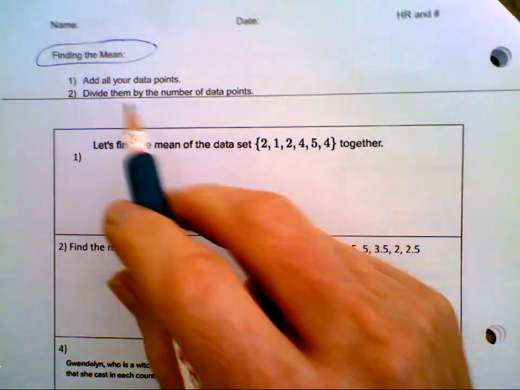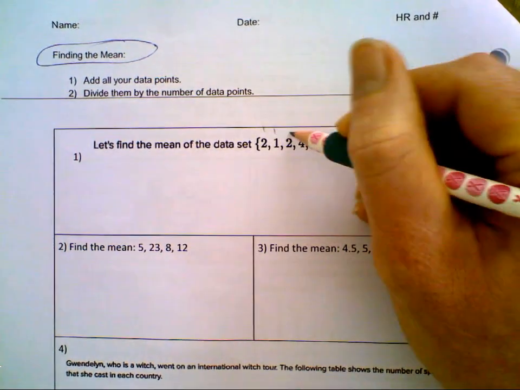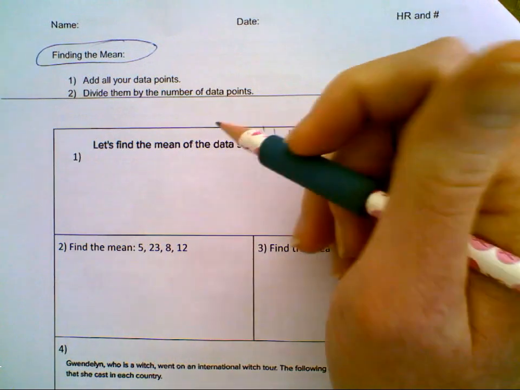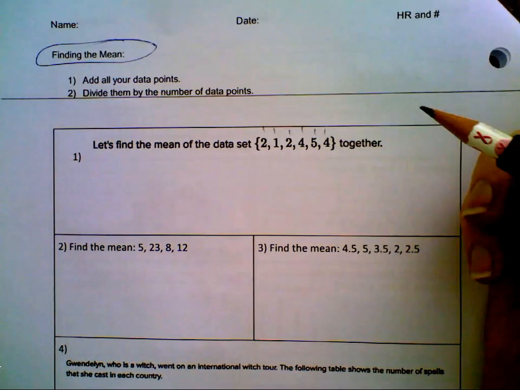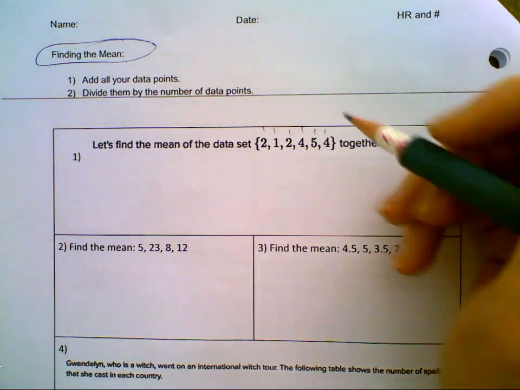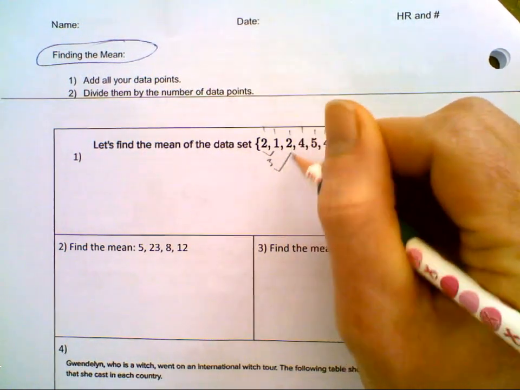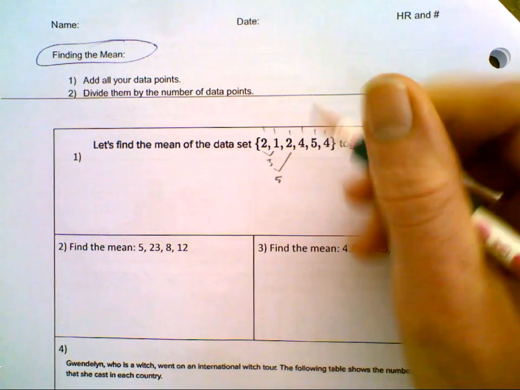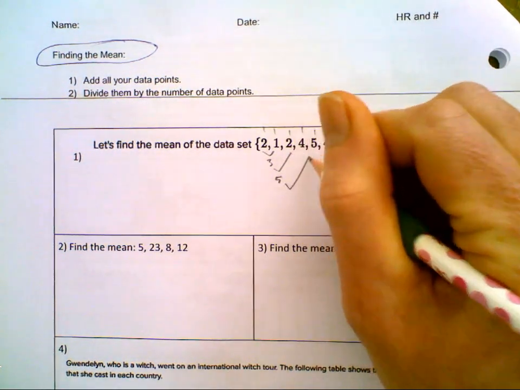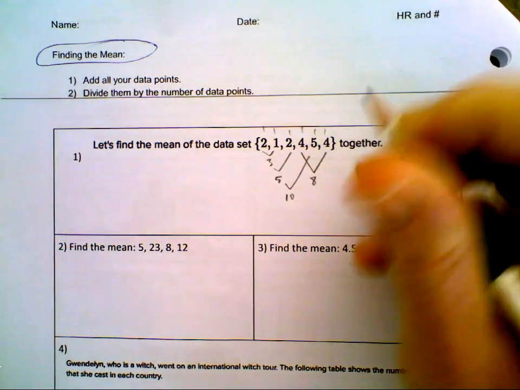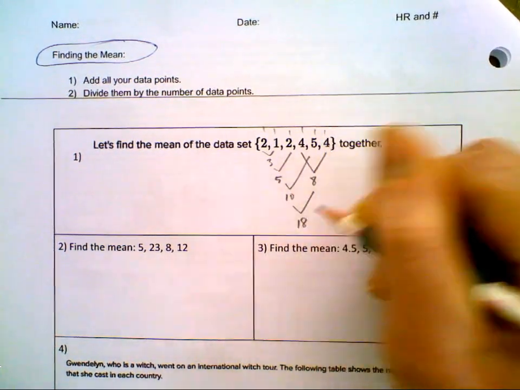So our data points are these. We have 6 different data points. I'm going to first add them all together. I'm going to do this in a way that makes sense to me. I know that 2 and 1 gives me 3, and then 2 and 3 gives me 5. And then I have a 5 here, so it gives me 10. And then 4 and 4 gives me 8. So in total we have 18. So I've added my data points.